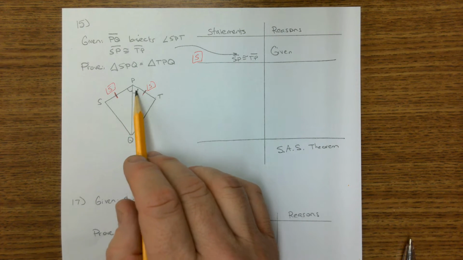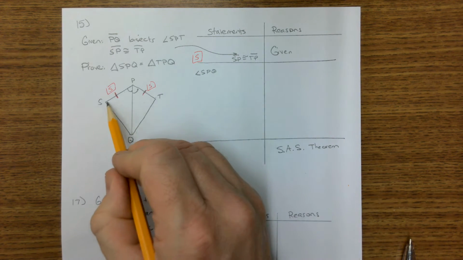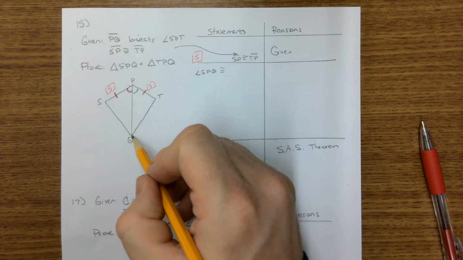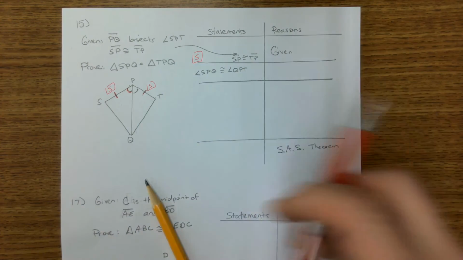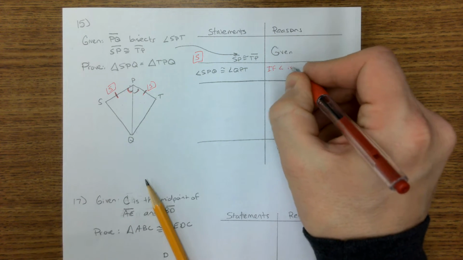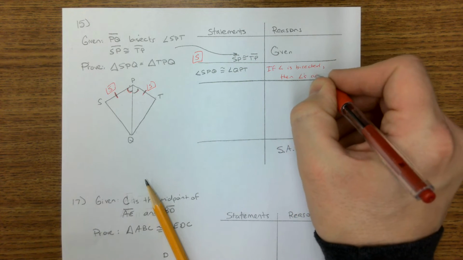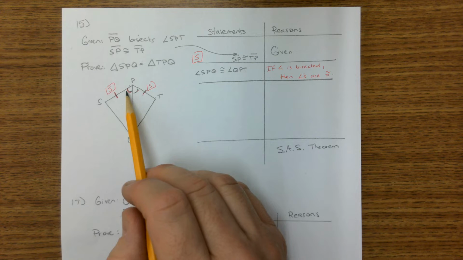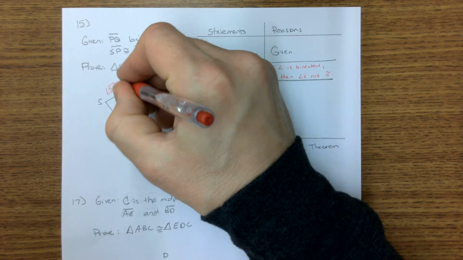All right, now what about an angle? Well, what about these two angles? They're marked congruent, but how do we know they're congruent? Well, we can say angle SPQ, that's this one here, is congruent to QPT. And how do we know that these two angles are congruent? Because if an angle is bisected, then the angles are congruent. That's what it means to bisect. When it says it's bisected, that means this angle is cut perfectly in half and they are congruent. So we have an angle.